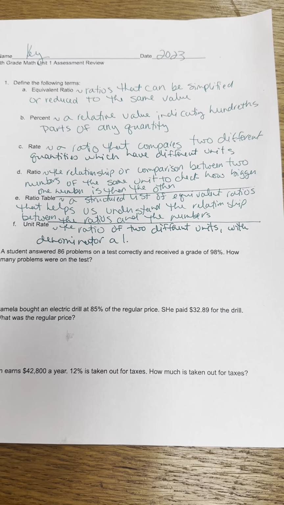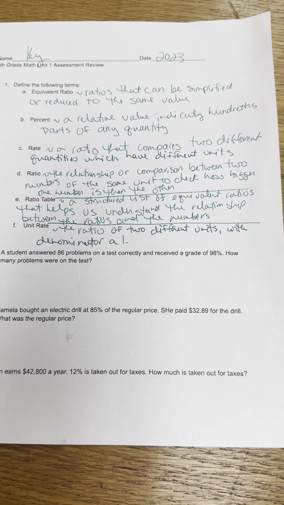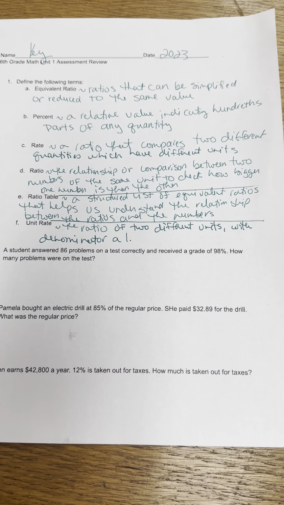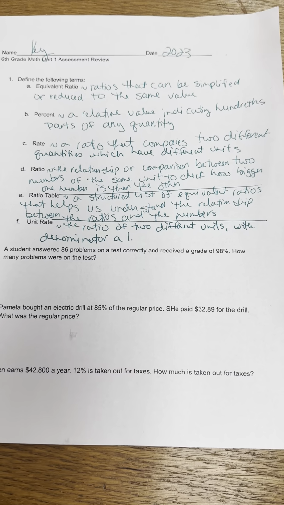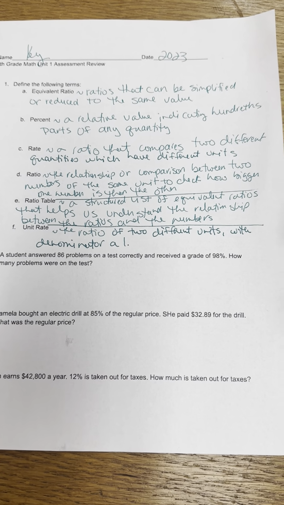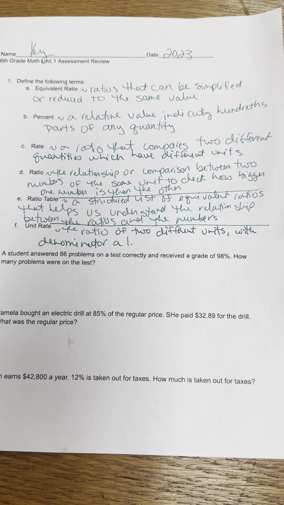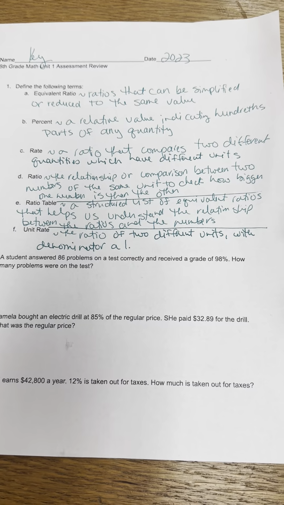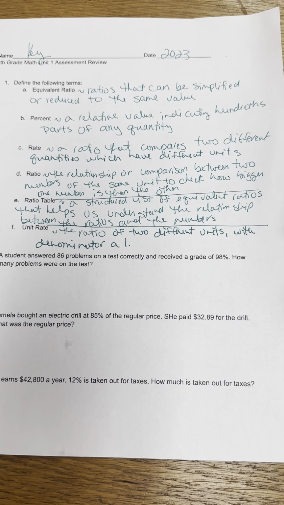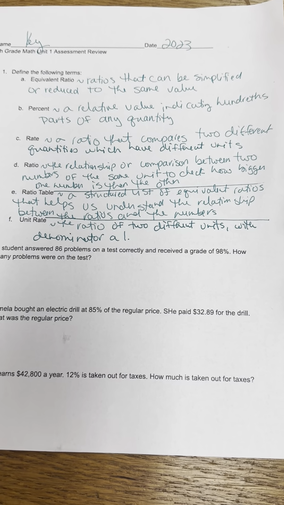Percent is a relative value indicating hundredths parts of any quantity. So you're breaking something into 100 pieces, and then that value is your percent. A rate is a ratio that compares two different quantities which have different units. A ratio then is the relationship or comparison between two numbers of the same unit to check how much bigger one number is than the other.